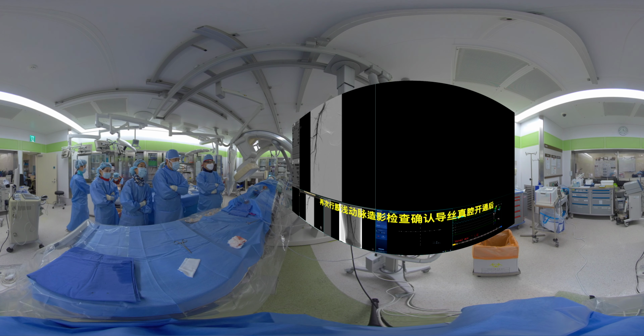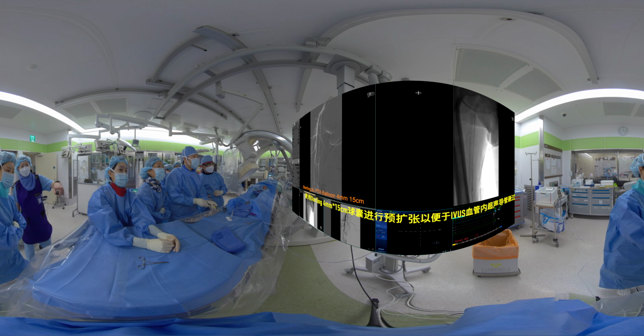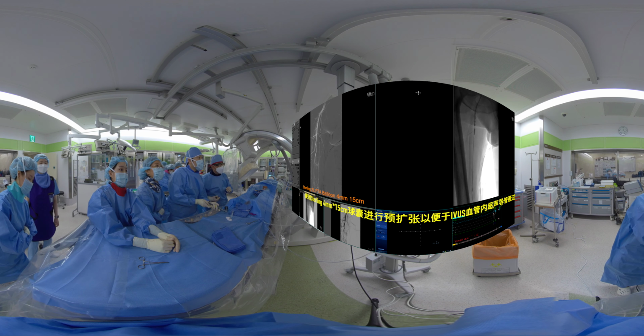After checking the angiogram of the SFA, pre-ballooning was performed with a 4 mm, 15 cm PTA balloon for easy passage of the IVUS catheter.